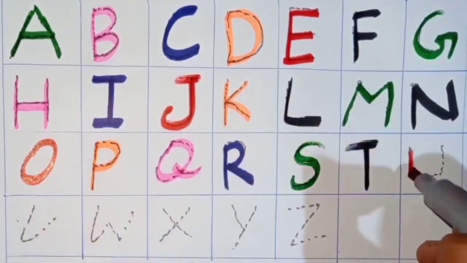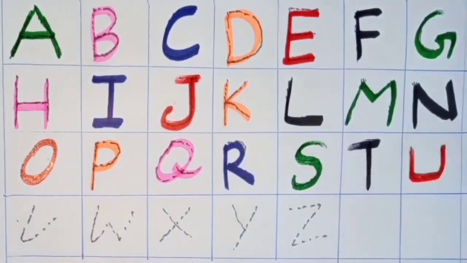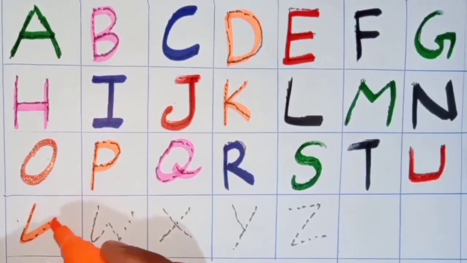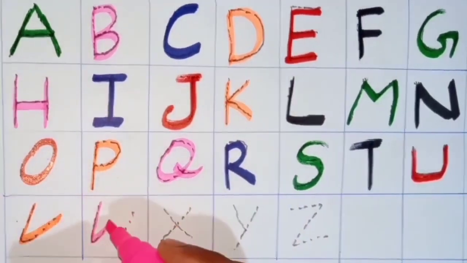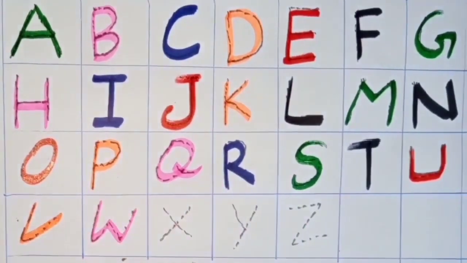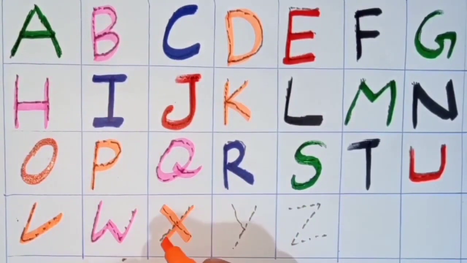Red color: U for unicorn. Orange color: V for van. Pink color: W for watch. Orange color: X for X-ray.